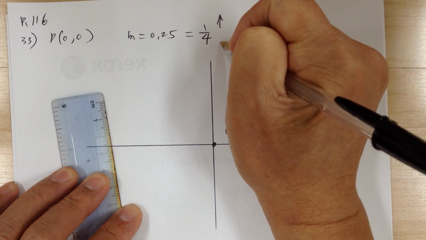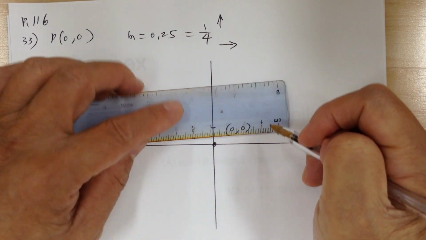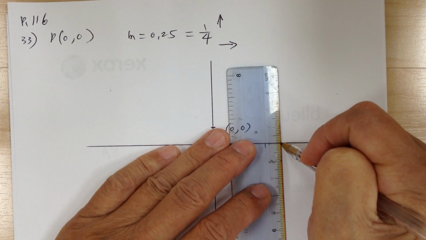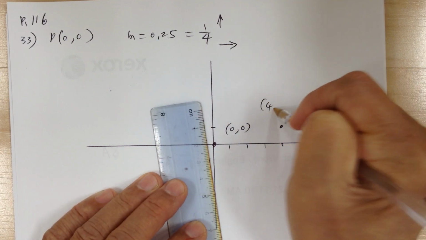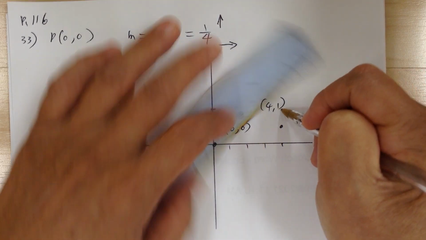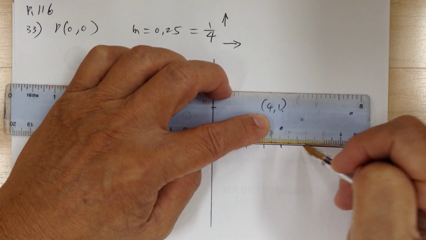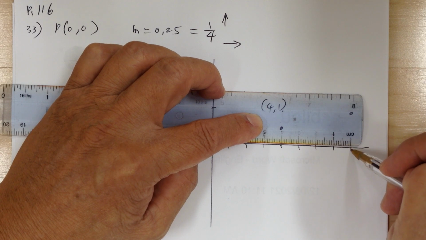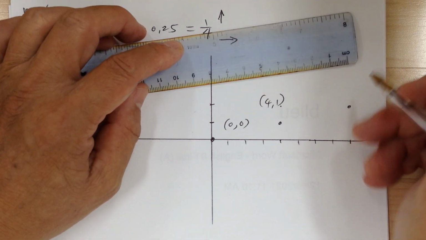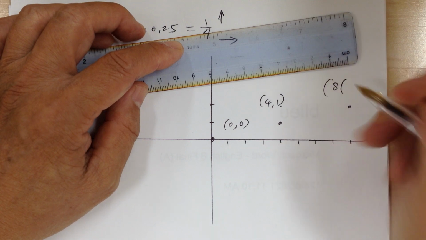That means you go up 1 and, positive, go over 4. So this is going to be 4, 1. Again, you go up 1, go over 4, and so this would be 8, 2.